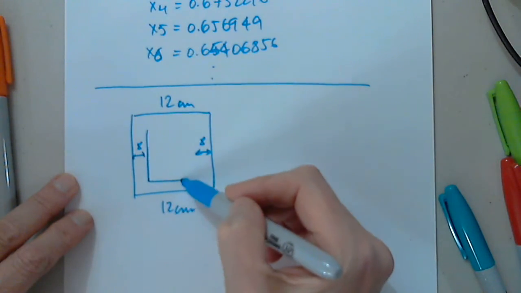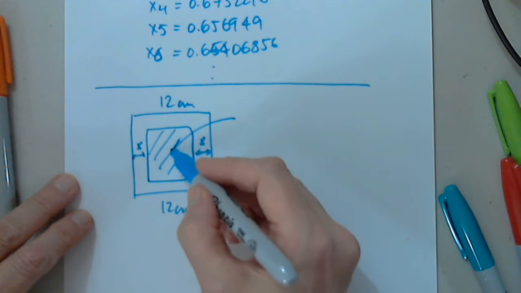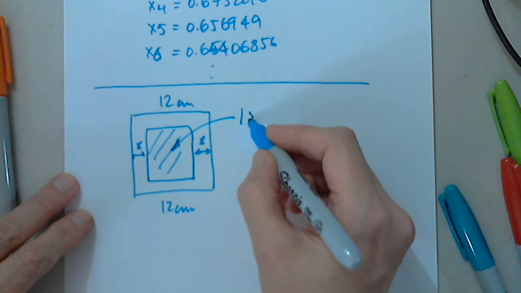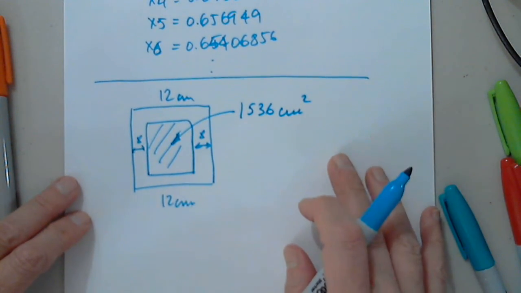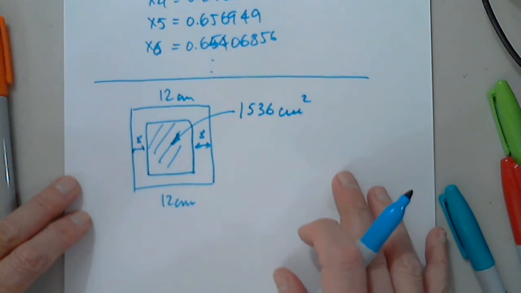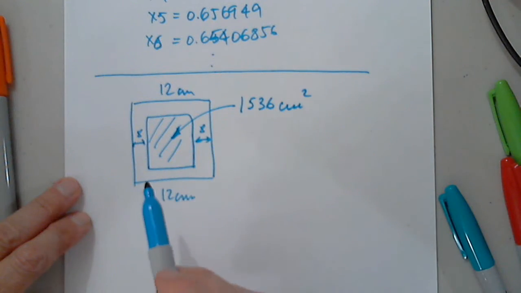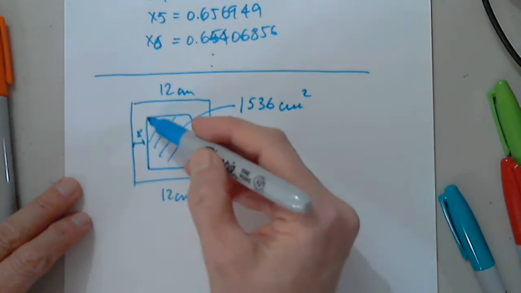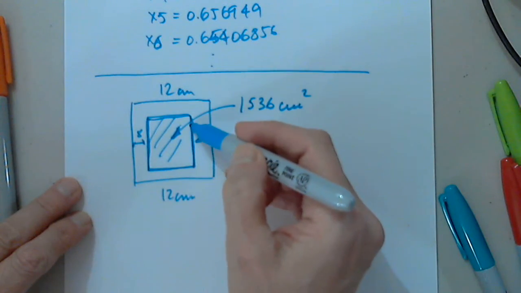If the area of the printed material on the poster is fixed at 1,536 centimeters squared, find the dimensions in centimeters of the poster.